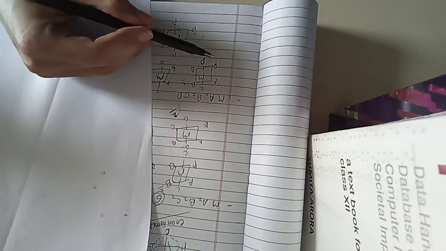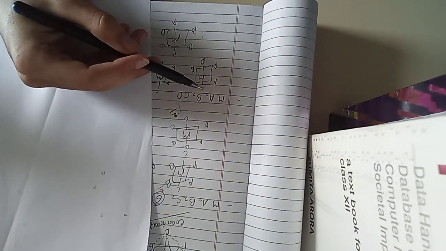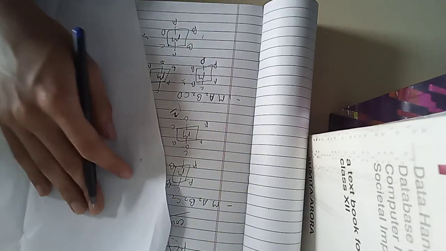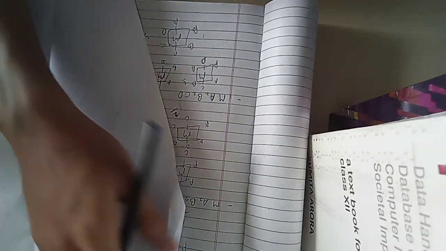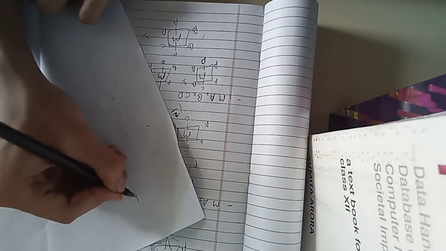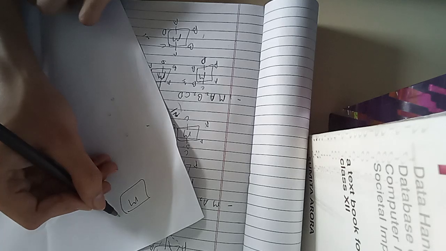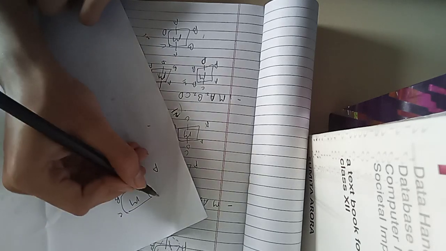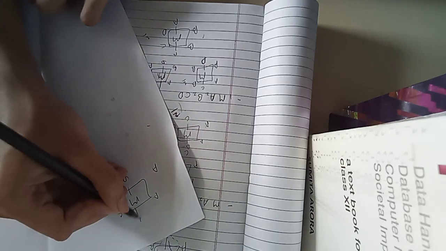Alright, now let's try other ones as well. Okay, so here it was like this. Now let's switch C and B just for checking if it would change anything. C and B are changed. Now C, B, A, D, and B.